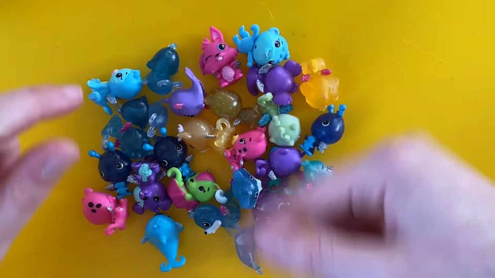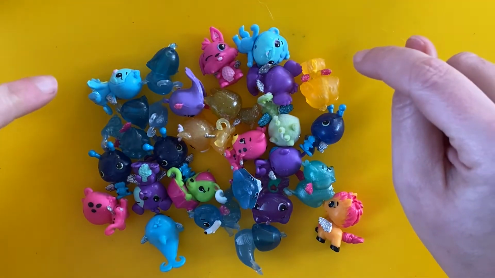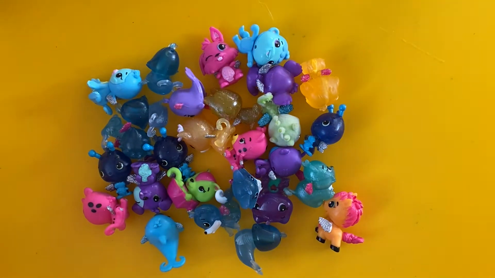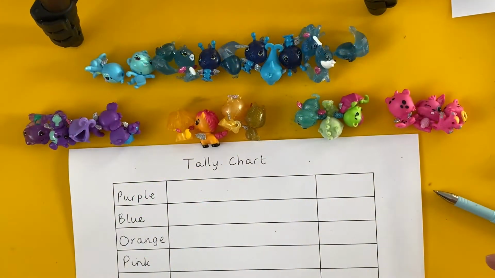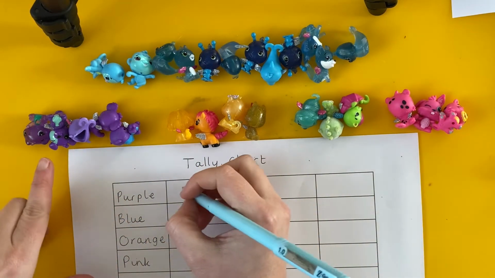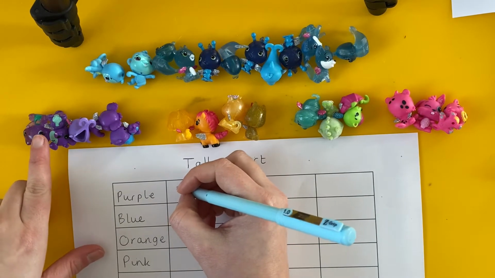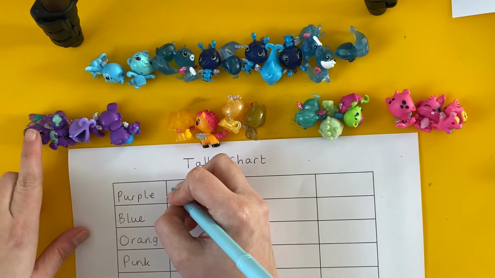Okay, now we've got our second group of things that we need to sort. And just like before we can count them, I think we need to organise these, don't we? Because they're in a little bit of a muddle. Let's organise them first. Now that all of the animals have been organised into their colours, we can start to do our tally. Okay, I am going to do the tally as I point to them. So watch what I am doing.